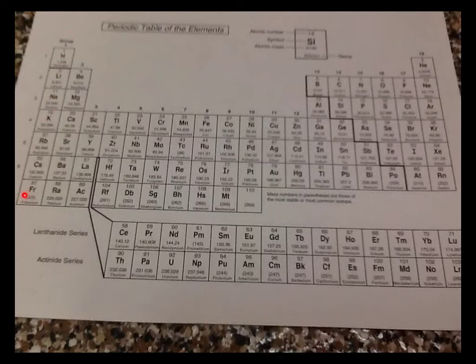In this row, we have 1, 2, 3, 4, and so on until we get to here. Skip. Here we start again. We start 13, 14, 15, 16, 17, 18. But there aren't that many electrons. Instead, there are 3, 4, 5, 6, 7, 8.